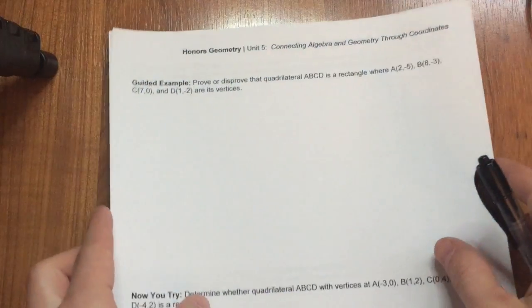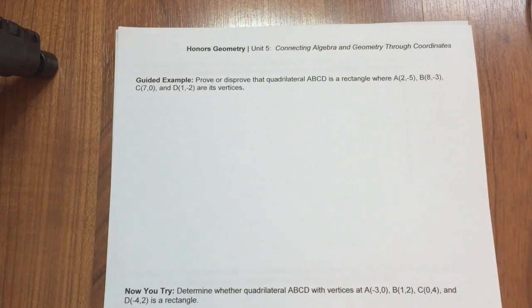All right. So now let's look at some examples that are a little more interesting today. We want to be able to prove or disprove that the quadrilateral ABCD is a rectangle given these vertices. How do we do that?